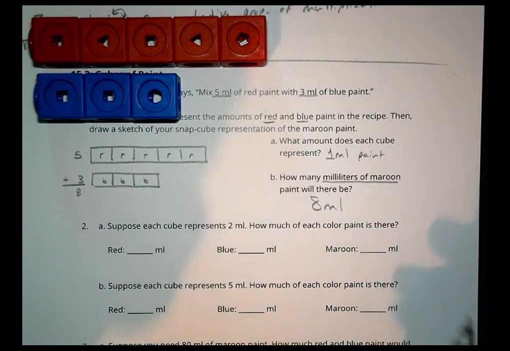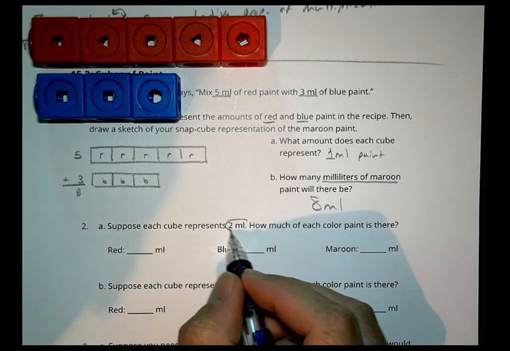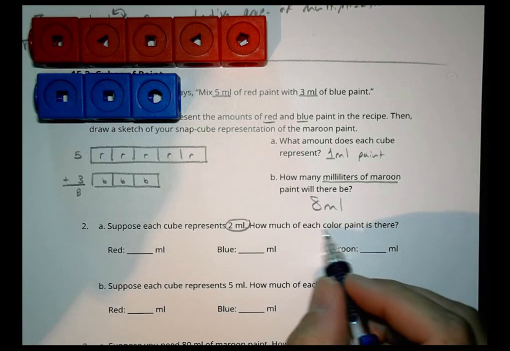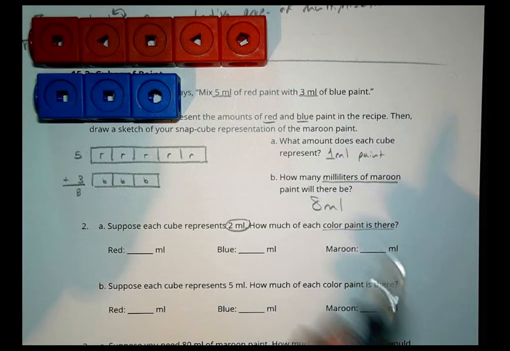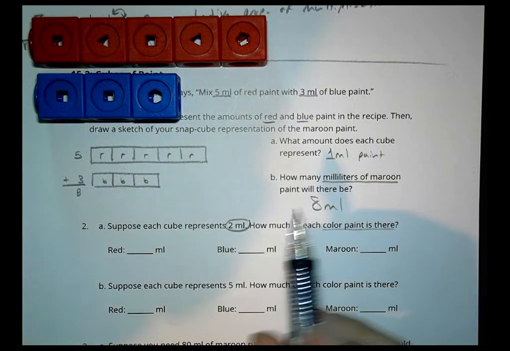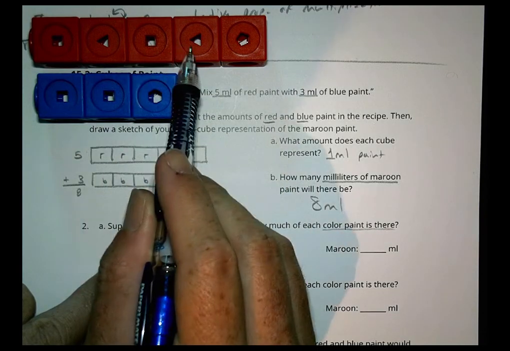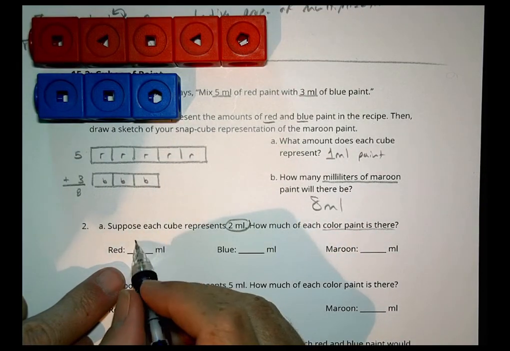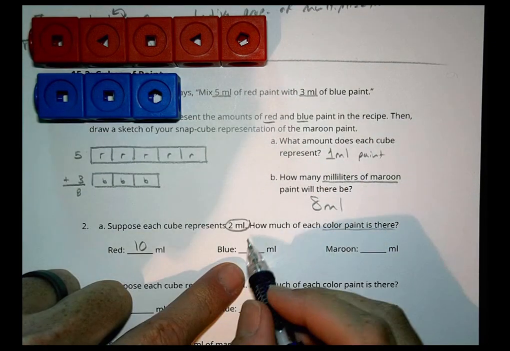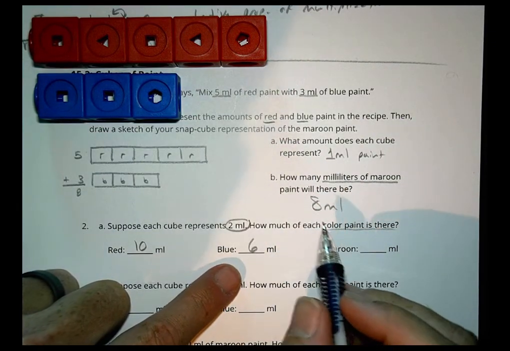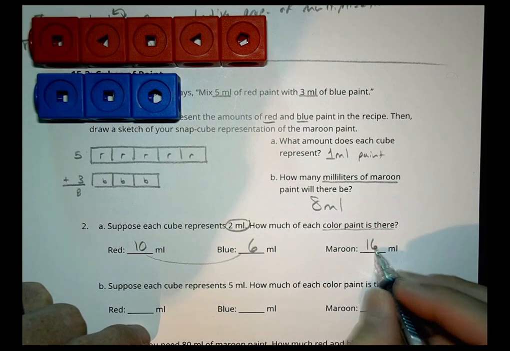Where it gets fun for me is when you can use these snap cubes like this to show that if a cube represents 2 milliliters, we can then figure out how much of each color paint there is as well. So instead of thinking of these as being 1, watch what happens. If these are 2, then how much red do I have? We have 2, 4, 6, 8, 10. So 10 there, and blue becomes 2, 4, 6. And altogether, we can combine those, 10 plus 6 to get 16 milliliters.